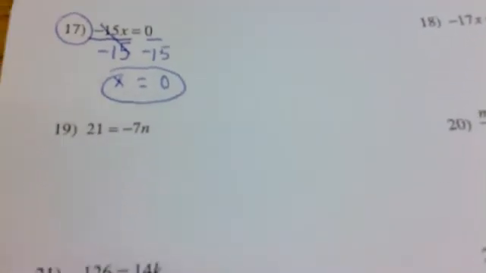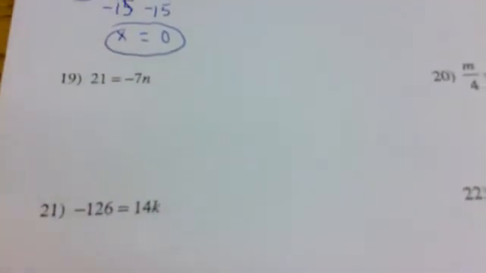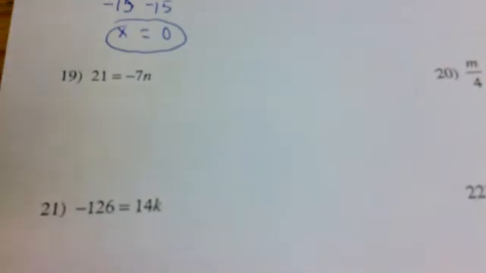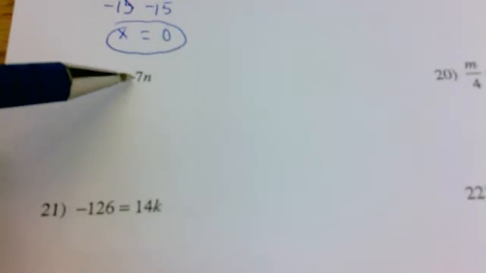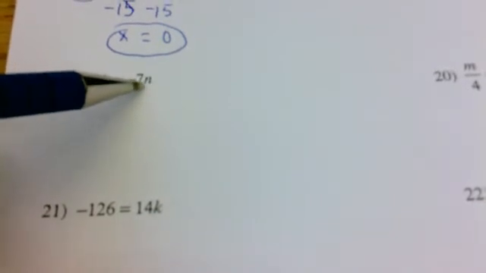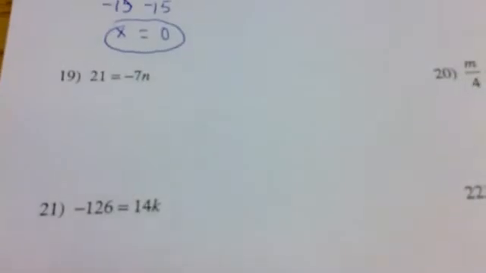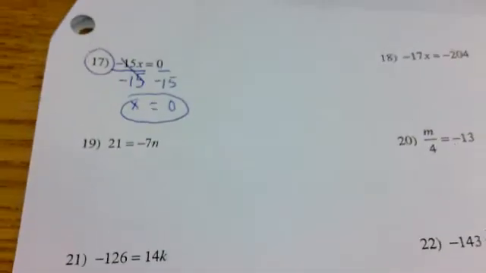Alright, we got two more to do. Number 19. If I have 21 equals negative 7n, I have negative 7 times n. In between here, there's no plus or minus. That means multiplication. Just going to try and make this a little bit clearer.